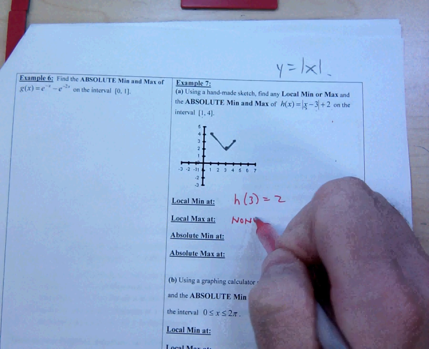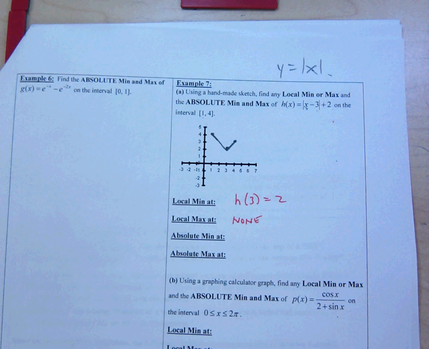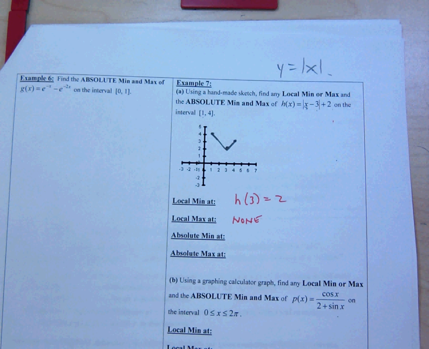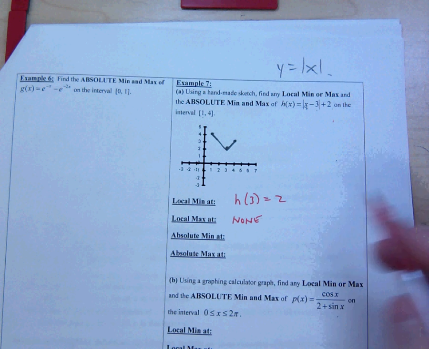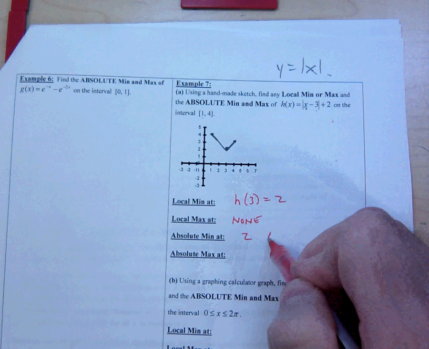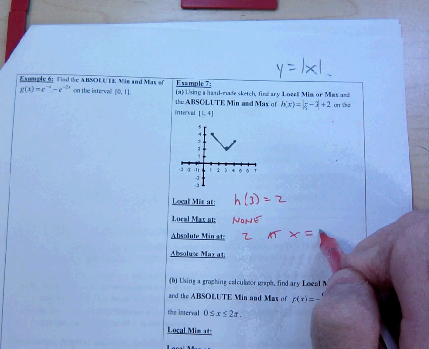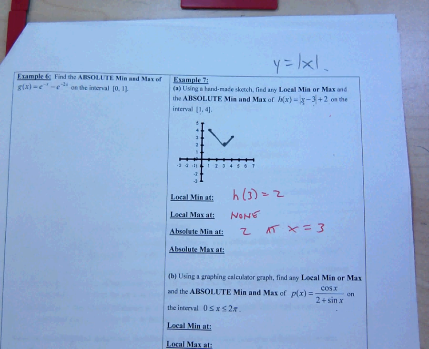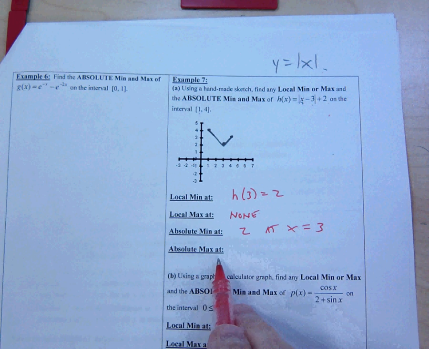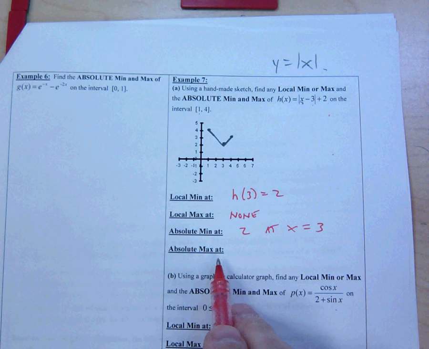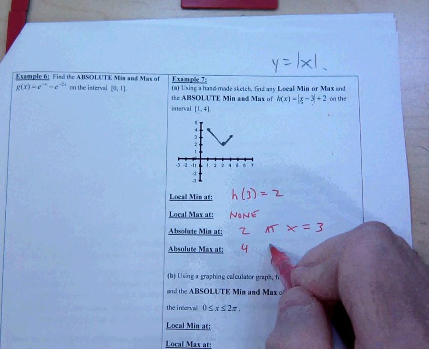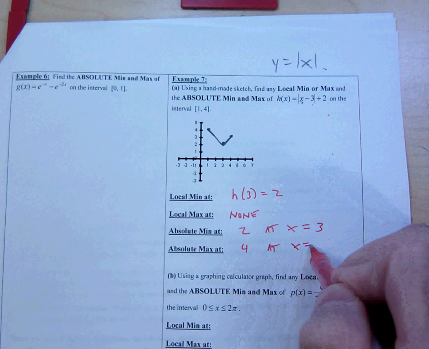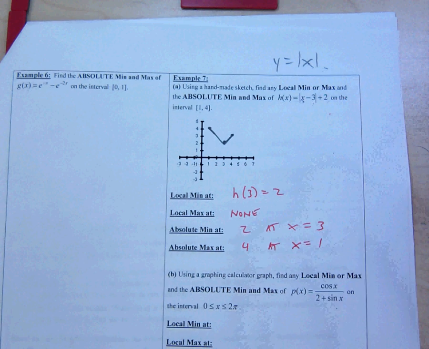What's the absolute min? It's 2, and it occurs at x equals 3. In other words, at the point 3, 2. Everybody agree? What's the absolute max? 4, and it occurs at x equals 1. In other words, the absolute max occurs at 1, 4.